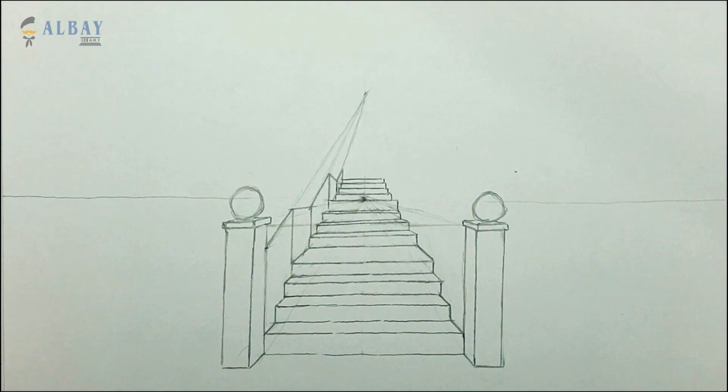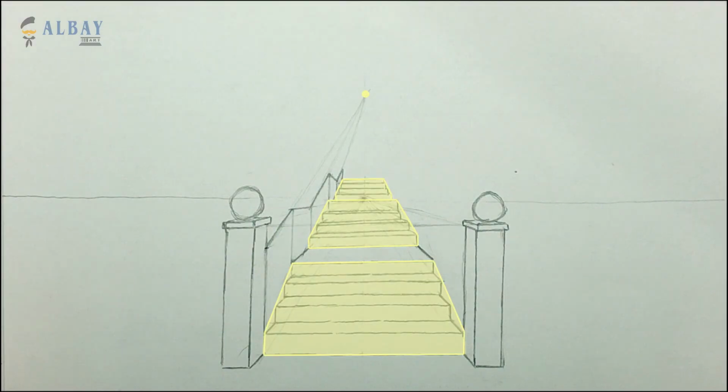Did you get that? Let me explain. As you know, I use the guide point to line up the steps. That's why I use the guide point for these parts of the wall. And I use the vanishing point when drawing the landings. That's why I use the vanishing point in these parts of the wall. I think it is much clearer now.